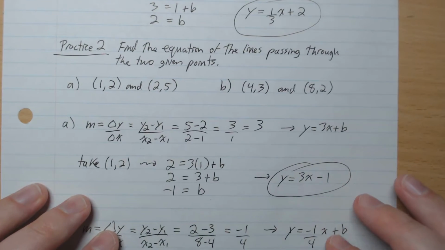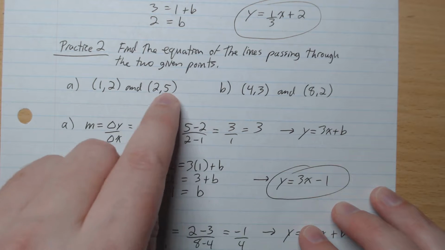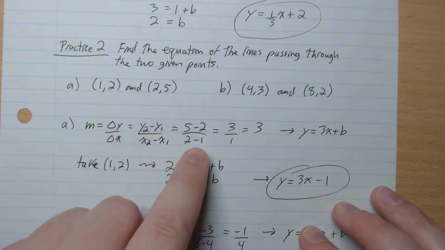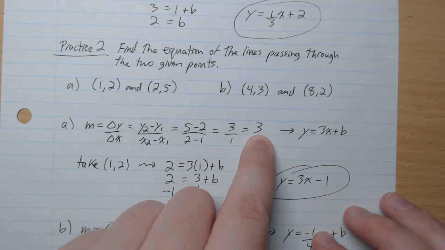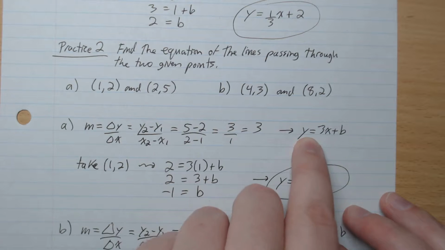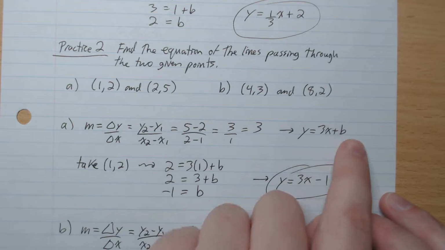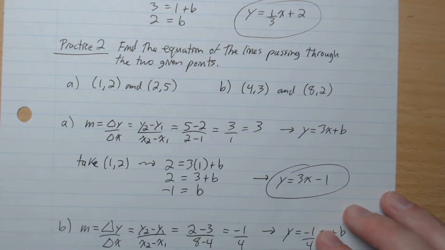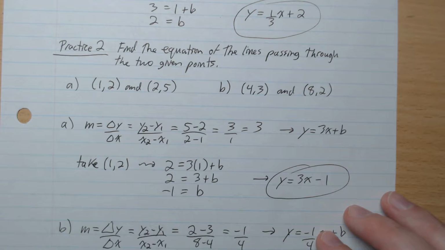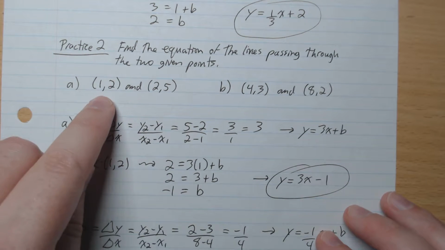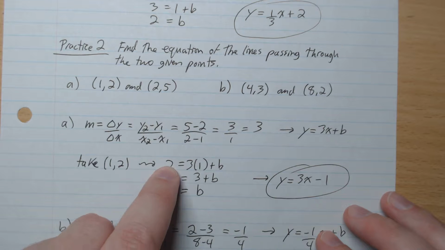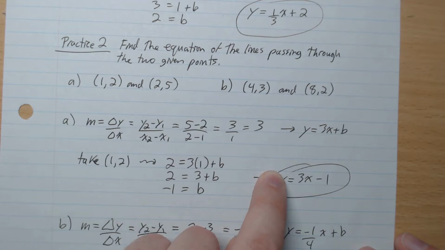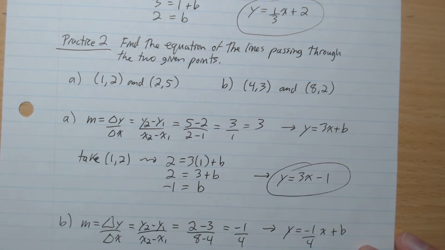Okay, we're back. So A, slope, y2 minus y1, so 5 minus 2, and then x2 minus x1 is 2 minus 1 like that. And so we get a slope of 3. So our y here is going to be 3x plus b. Now we need to find our b value. So we're going to plug in one of the points. Whichever one you plug in is no problem. You just take whatever is easiest is what I recommend. So 1, 2 is the smaller value, so that's easy. So x equals 1, y equals 2, and then we get b equals negative 1. And so there's the equation of our line, y equals 3x minus 1.